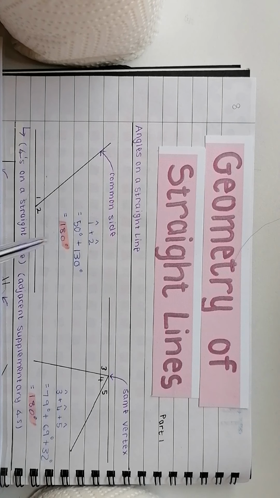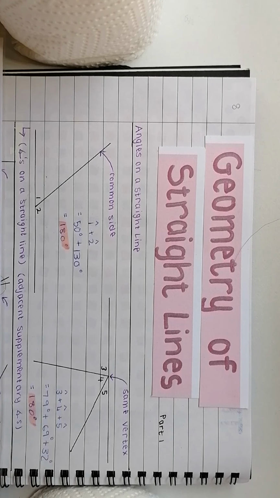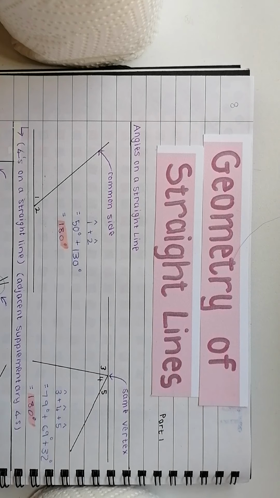So this is very important. On all of our straight lines, the sum of the angles equals 180 degrees. So the two reasons that we use when working in these kinds of scenarios, angles on a straight line and adjacent supplementary angles. This means angles that are next to each other add up to 180 degrees.